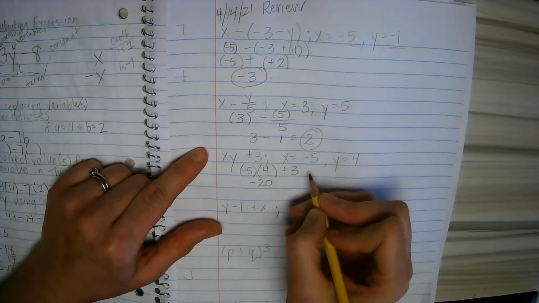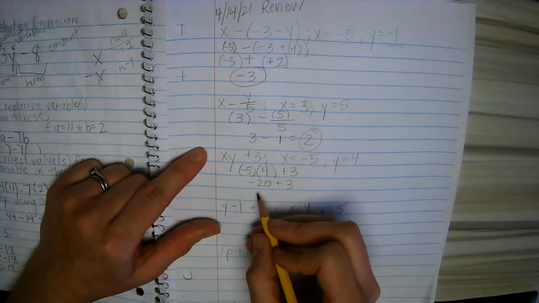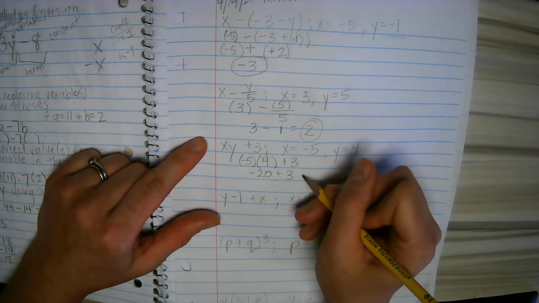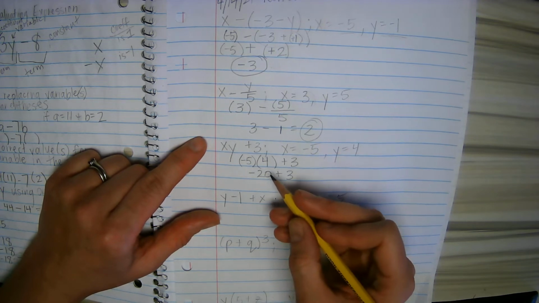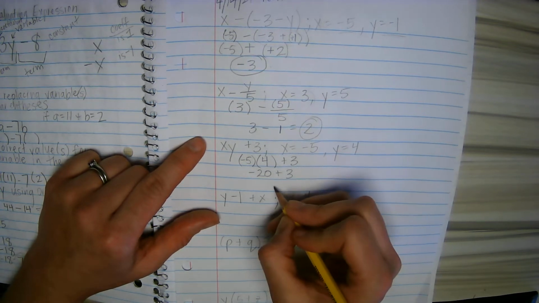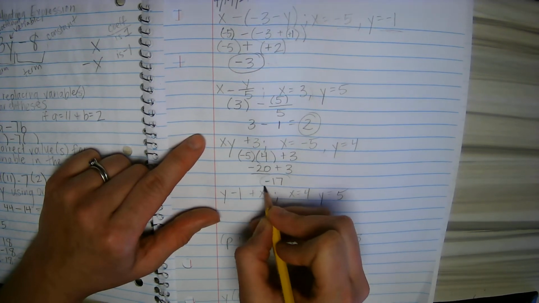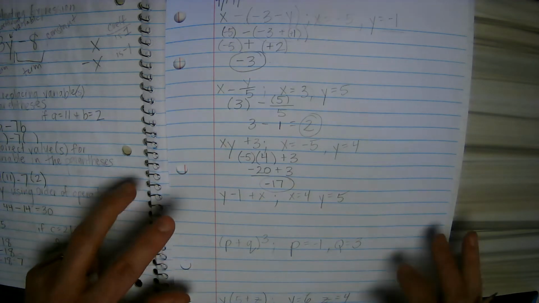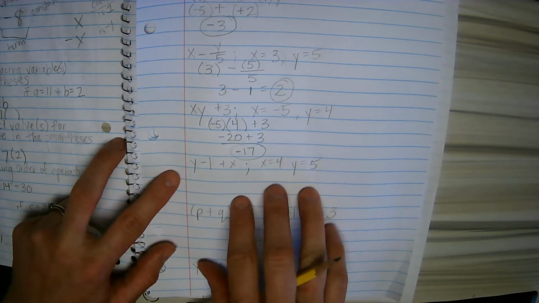I have to do multiplication before addition, even if it wasn't on the left. Negative 20 plus 3, so my signs are different. I'm finding the difference. 20 minus 3 is 17, and my bigger number is negative, so my answer also has to be negative.